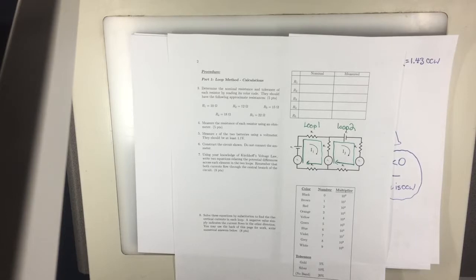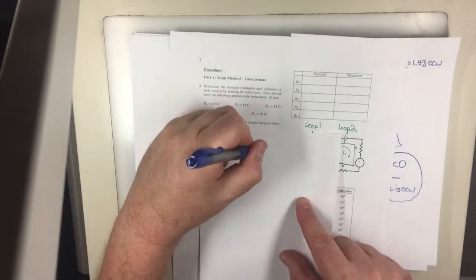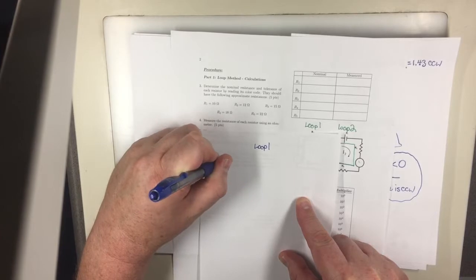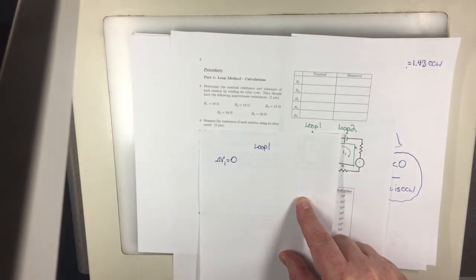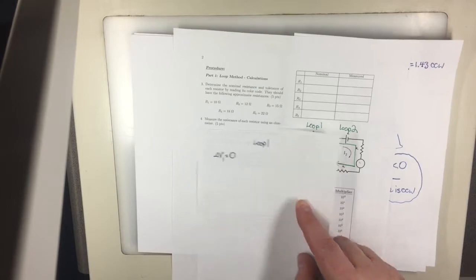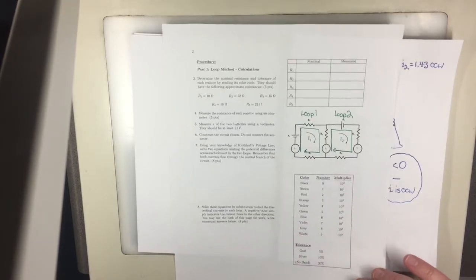The main requirement is when you walk the loop, you gotta finish the loop. The starting location and the ending location have to be the same thing. Otherwise, you can't say that delta V1 is equal to 0. Can't be done. But in this case, we will walk the loop.